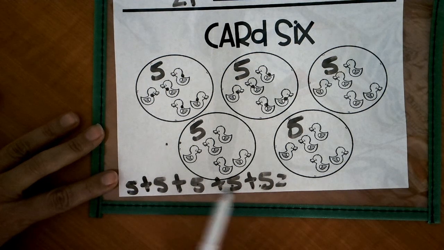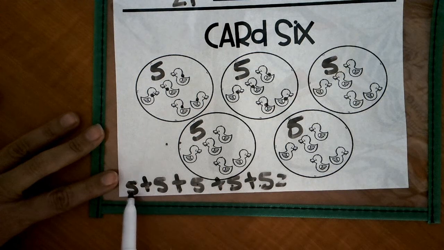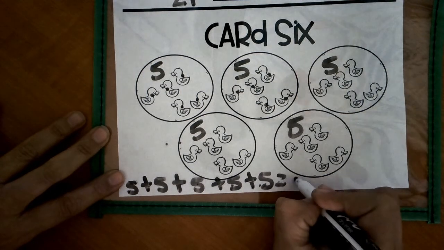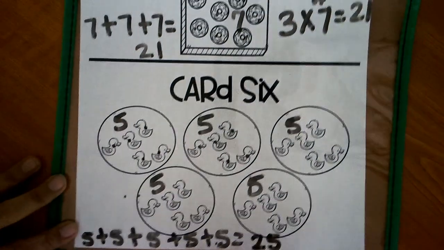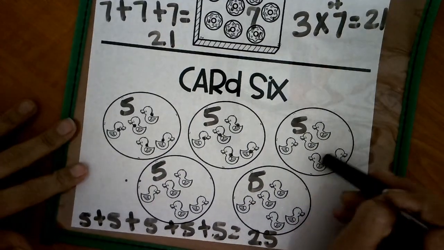I can add all these 5s to find my answer. Okay? 5 plus 5 is 10, and then this 5 plus 5 is 10, so 10 plus 10 is 20, plus another 5 is 25. That's my repeated addition. I can write my multiplication sentence using this picture.